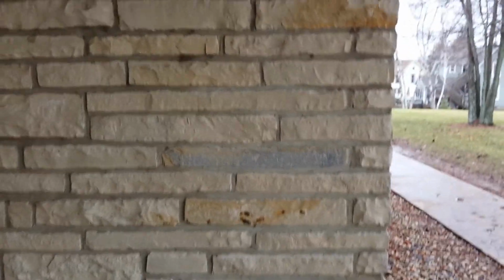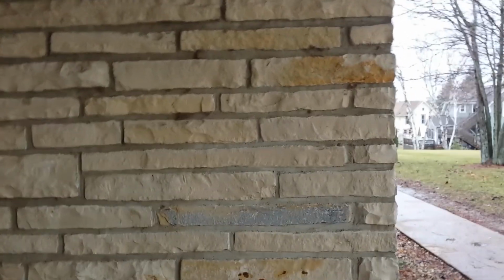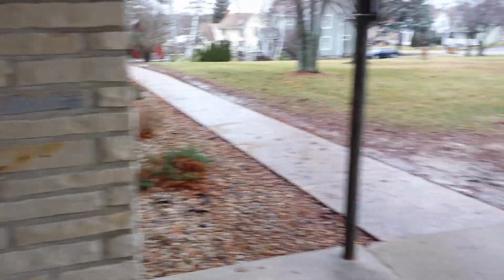Here we've got a little bit more chemical weathering, as the color changes due to the acids in the rain that get pushed onto this rock whenever we experience some inclement weather.